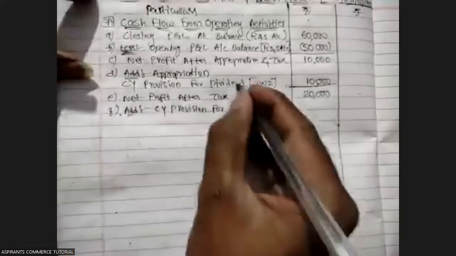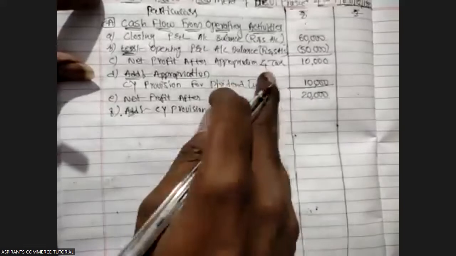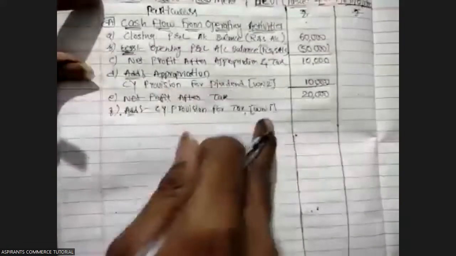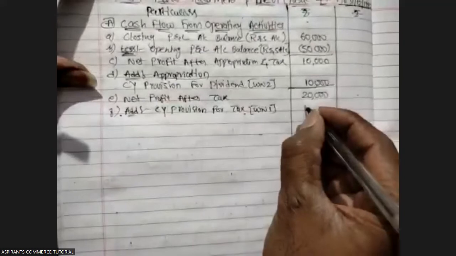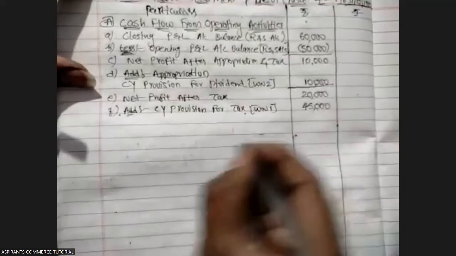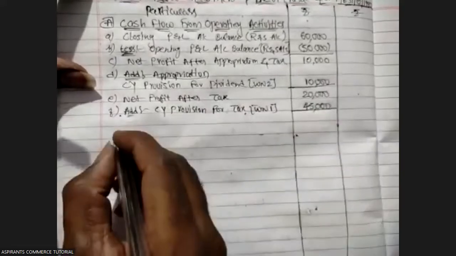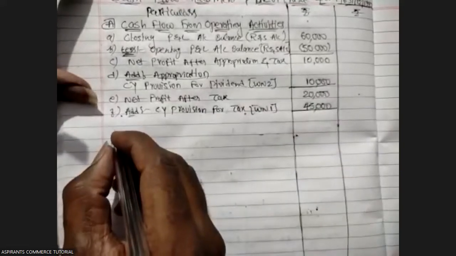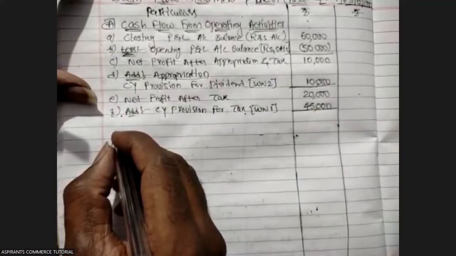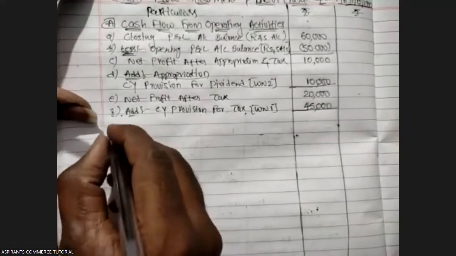Next time while doing this, first do working note 1 as provision for dividend, then working note 2 as provision for tax, so that the first one comes as working note 1. In this we have got 45,000 as current year provision, right? So whatever we are getting, that will be net profit before changes in working capital, or operating profit before changes in working capital.